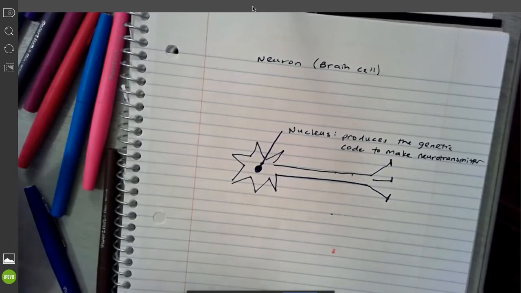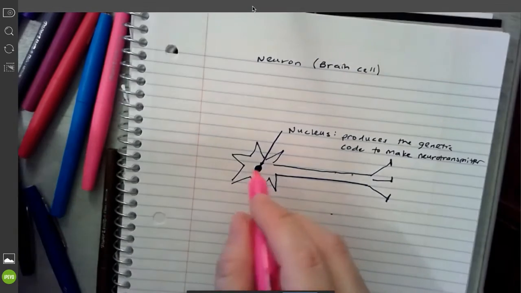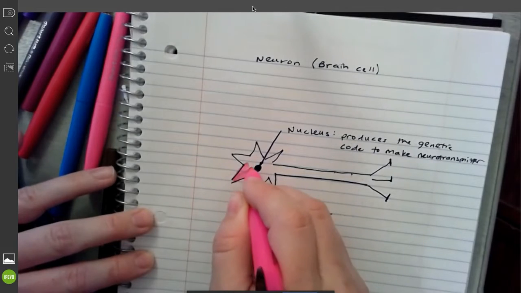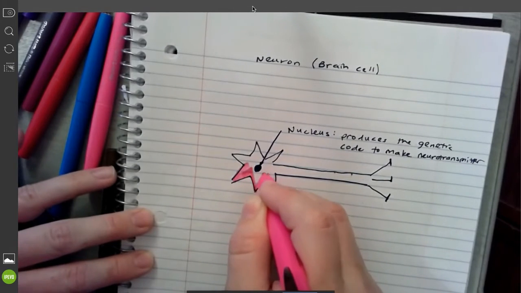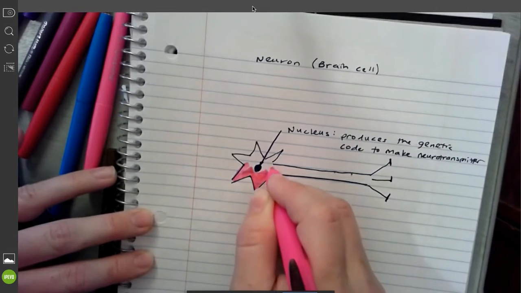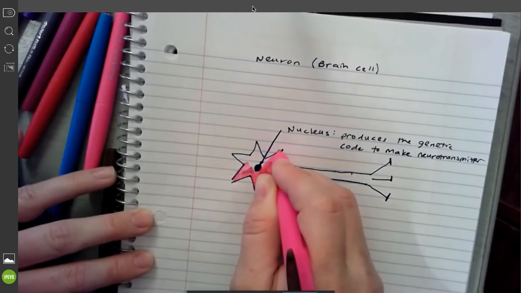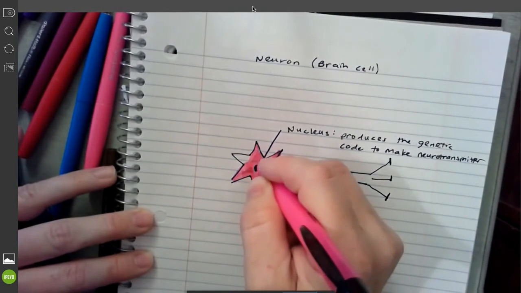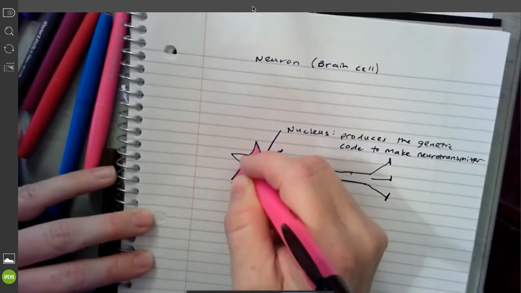The next part of the neuron is something called the soma. The soma has extensions off of it called dendrites. This is the soma. We also call it the cytoplasm, and we also call it the cell body.